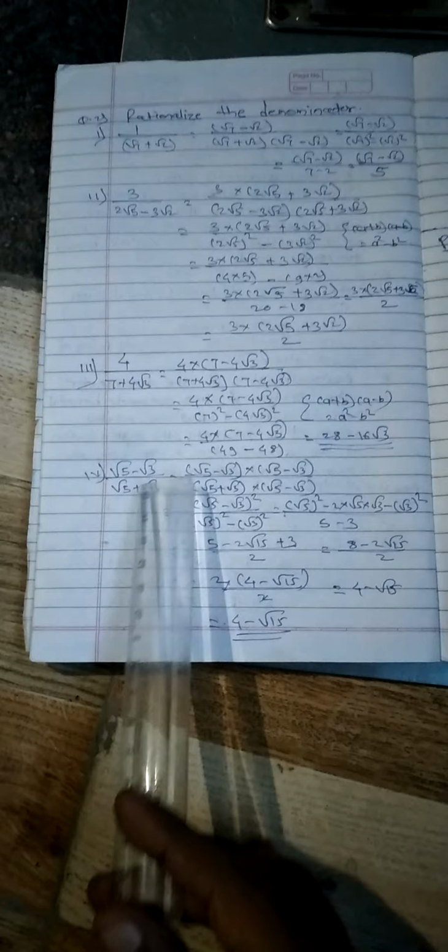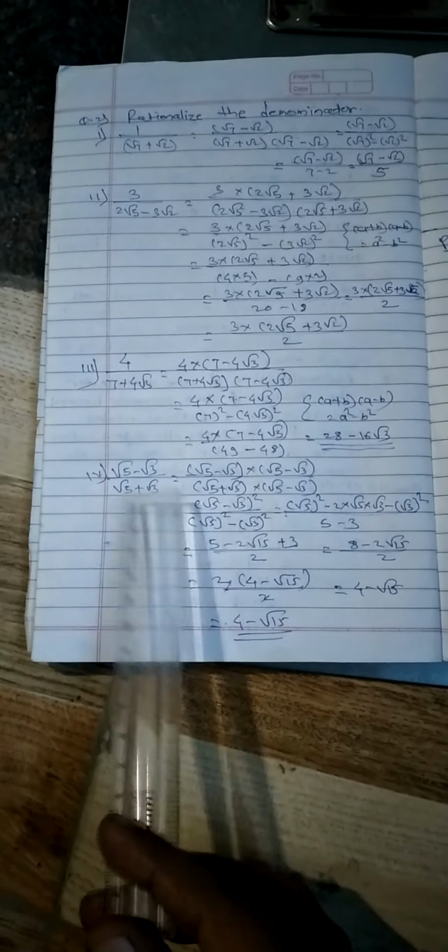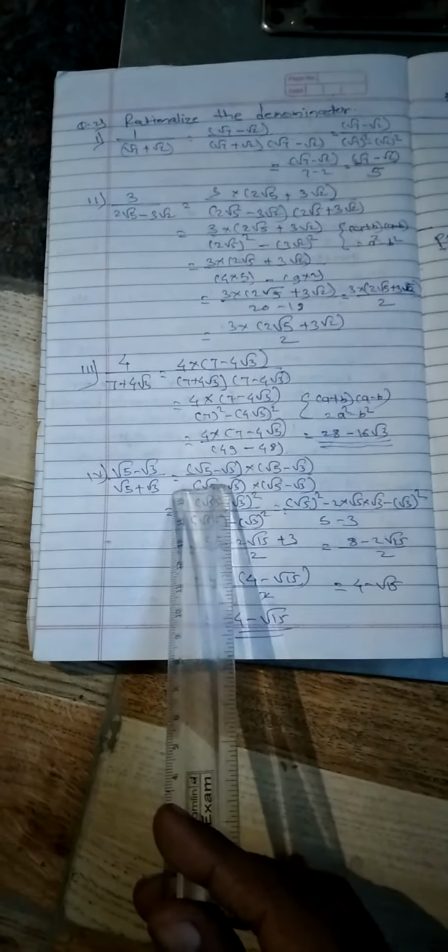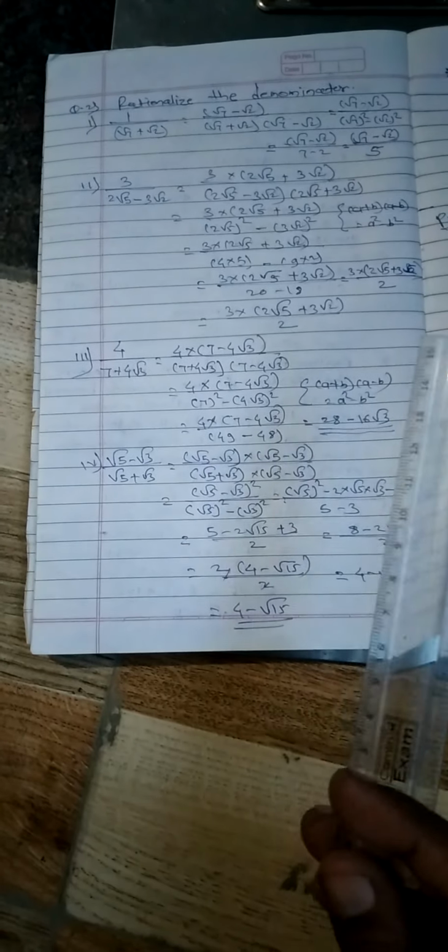Now see the next question, the last question. Root 5 minus root 3 upon root 5 plus root 3. So the numerator is the conjugate pair of the denominator. So multiply the numerator to both numerator and denominator. So root 5 minus root 3 into root 5 minus root 3 means root 5 minus root 3 bracket square. So we can use a minus b bracket square, a square minus 2ab plus b square.